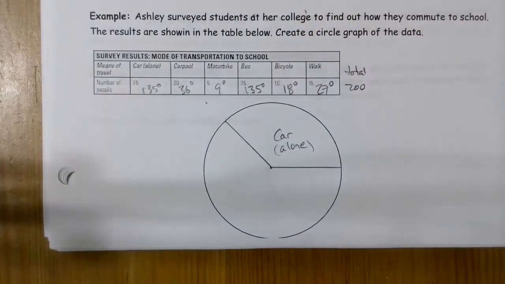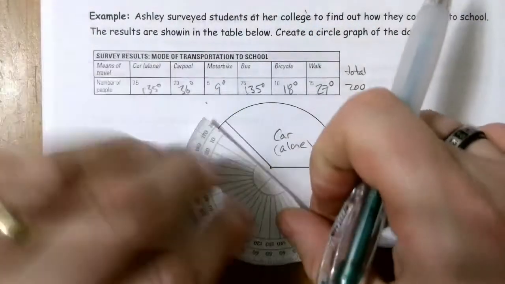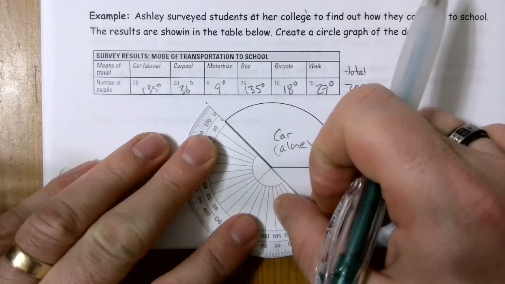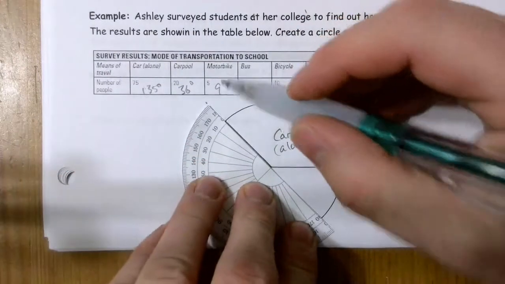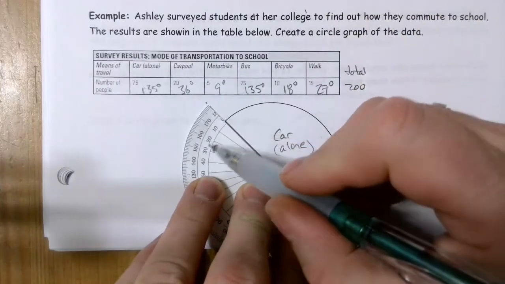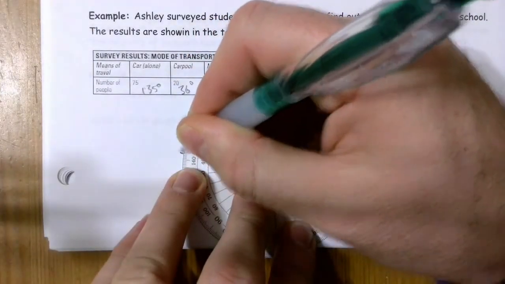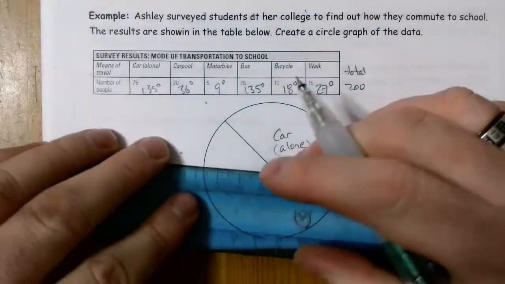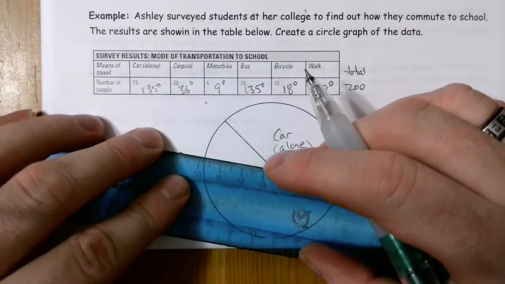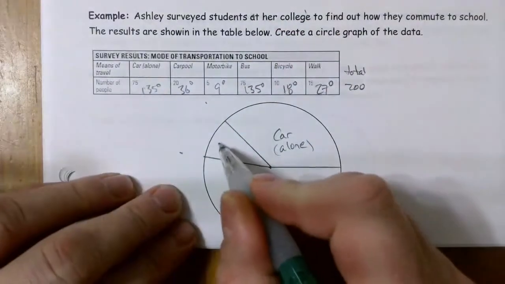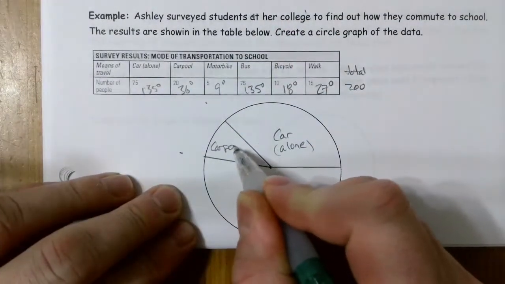Then the carpool is 36 degrees. So I put the crosshair there, side of the protractor along the zero. 36 degrees, so that's not going to be too big. 10, 20, 30, 35, and then right here is going to be my 36. Connect that to the center. And this here is going to represent carpool.